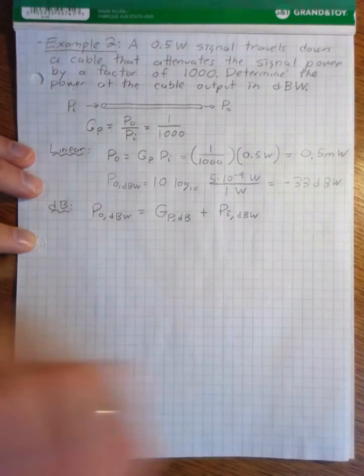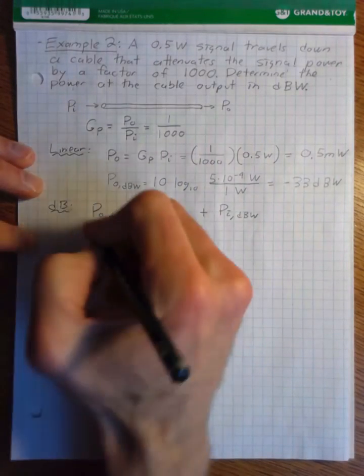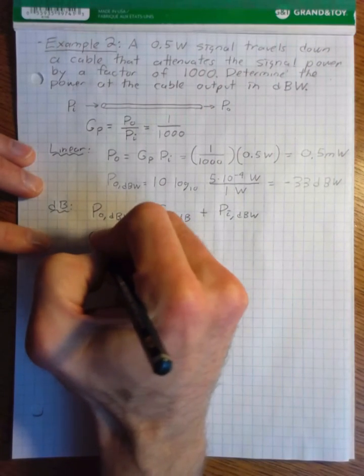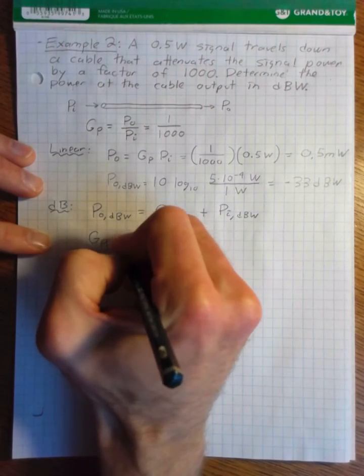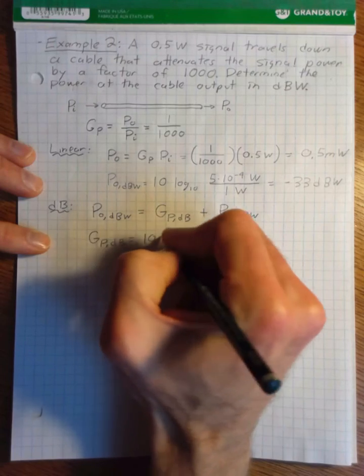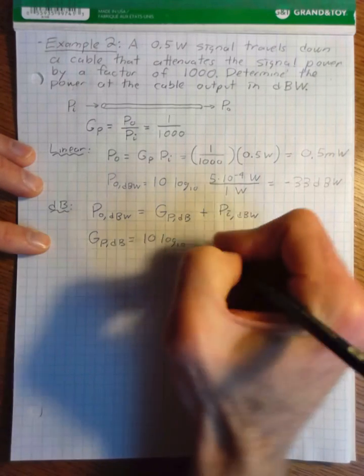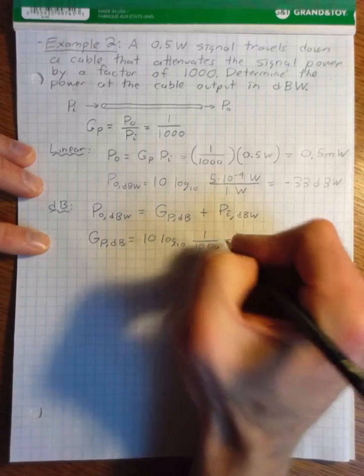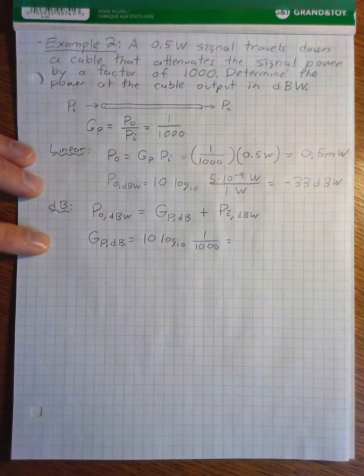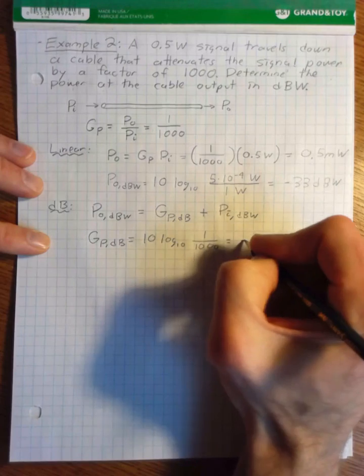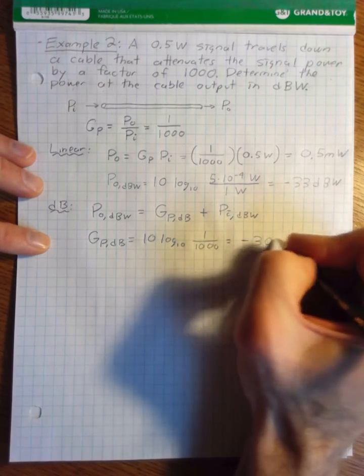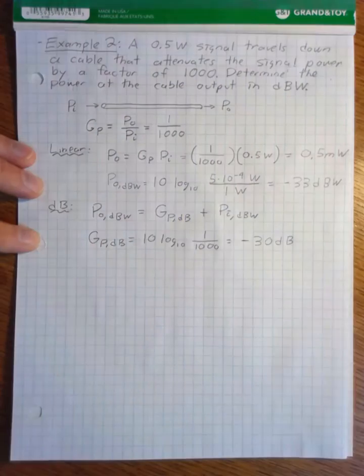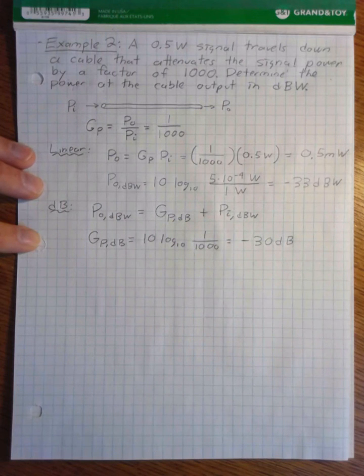And we can just calculate these two quantities. Our power gain in dB is equal to 10 log of 1 over 1,000, which is equal to minus 30 dB. It's negative because our power gain is less than 1 rather than greater than 1.